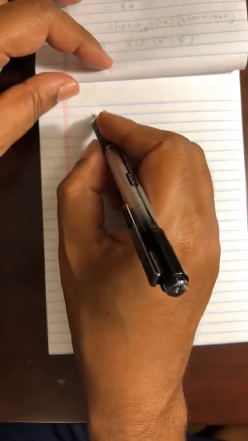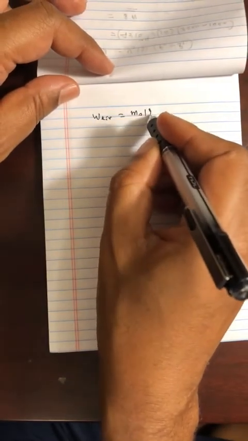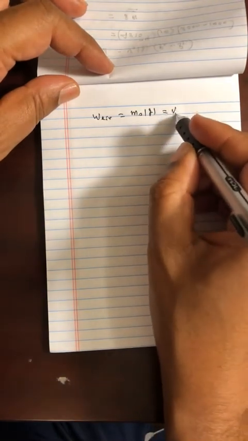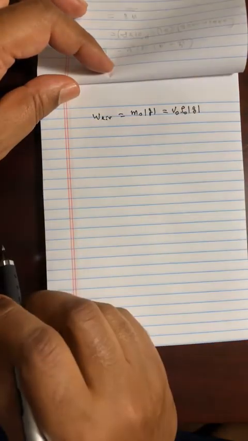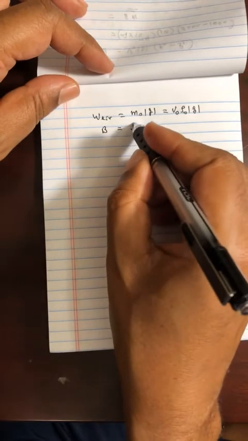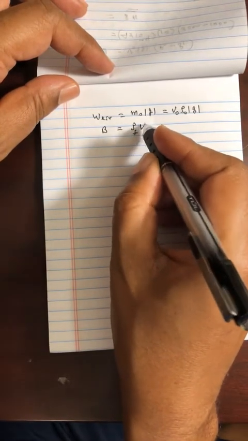Now the weight in air is the mass of the object times gravity, and the mass is the volume of the object times the density of the object, times gravitational acceleration. And the buoyant force we've already seen is the density of the fluid times the displaced fluid volume.